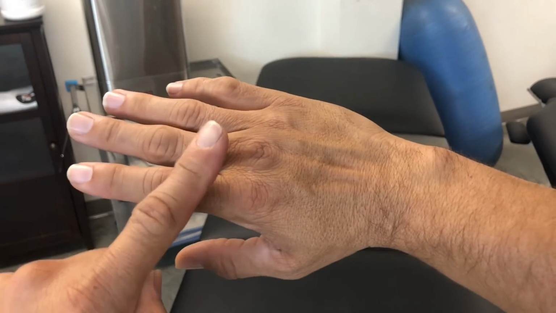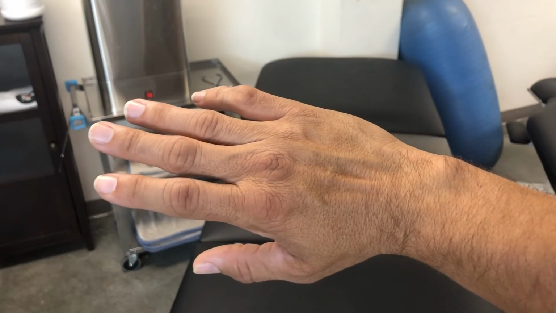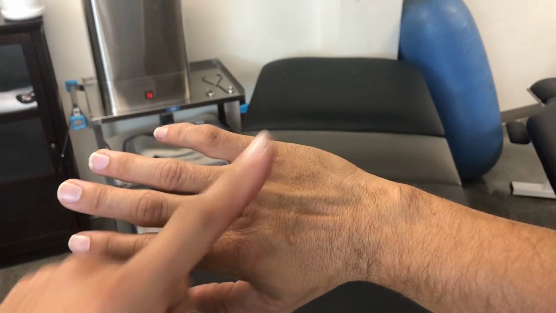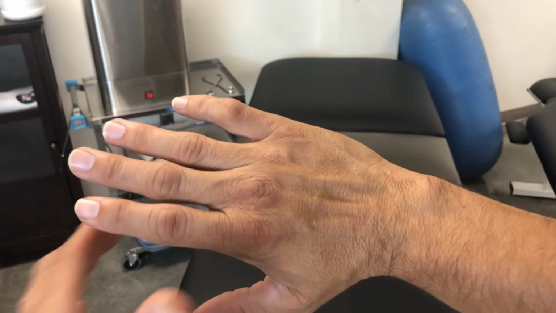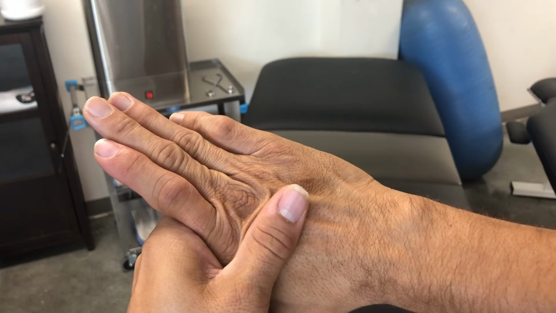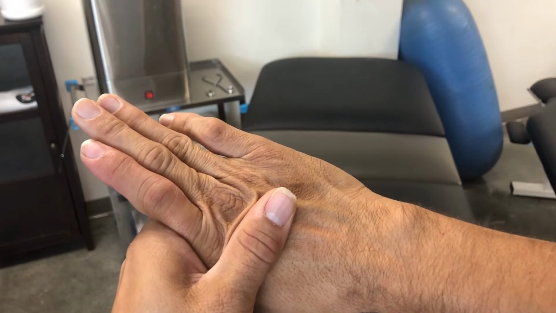Good. I'm going to push your hand this way. I want you to resist my motion and do not let me push your hand into that direction. Ready? Go. 1, 2, 3, 4, 5.